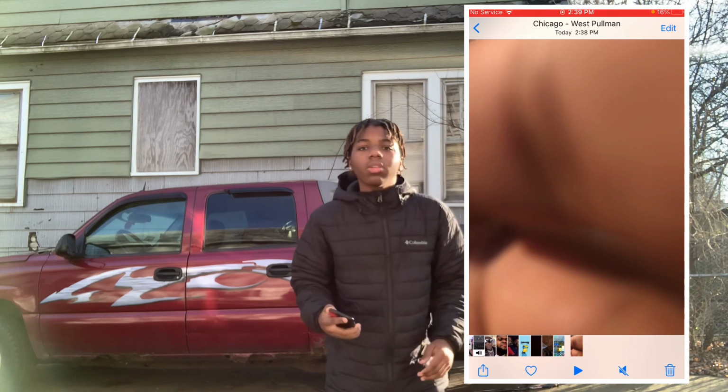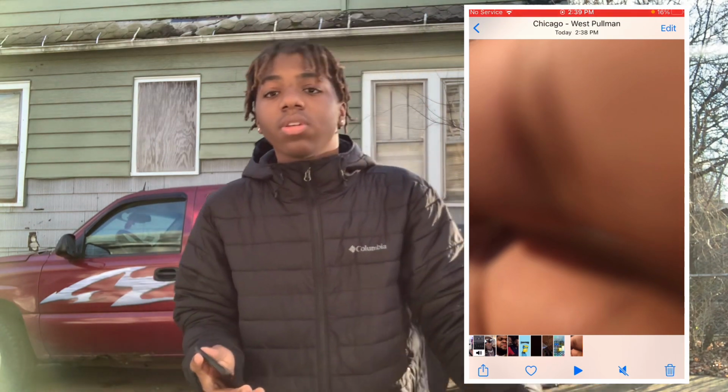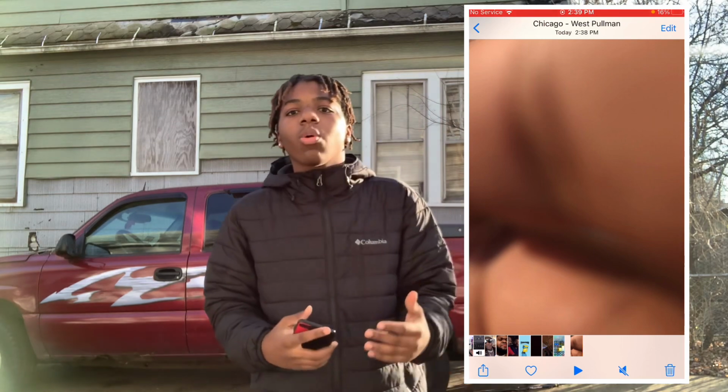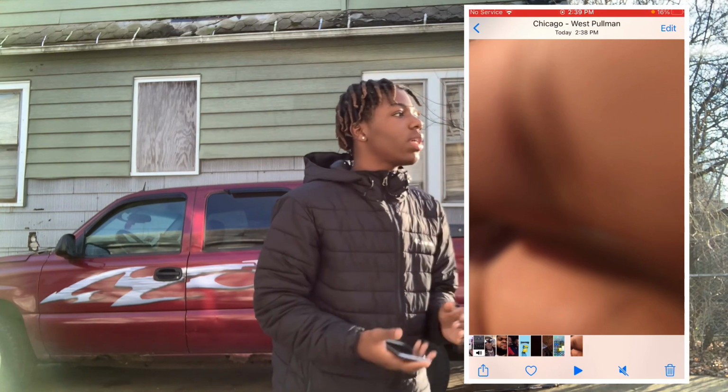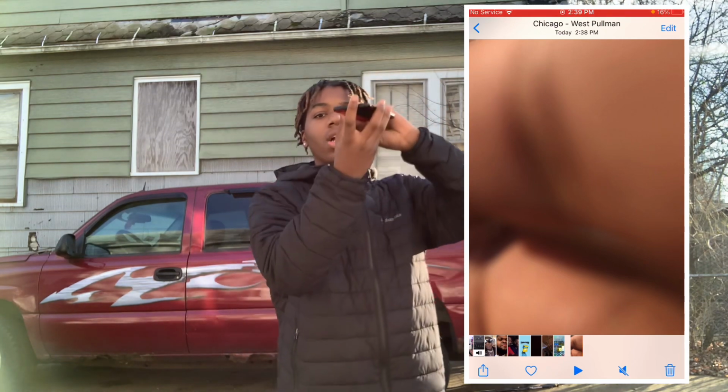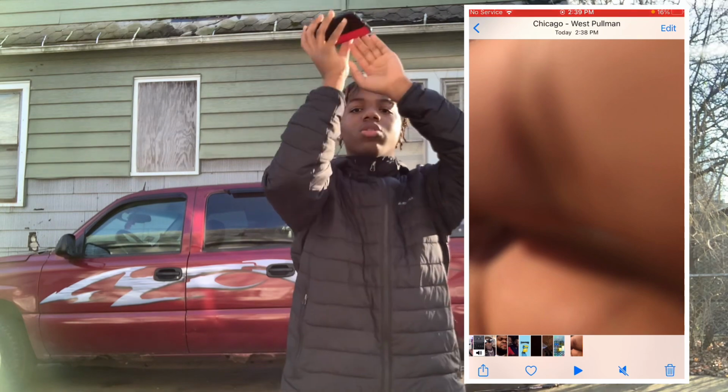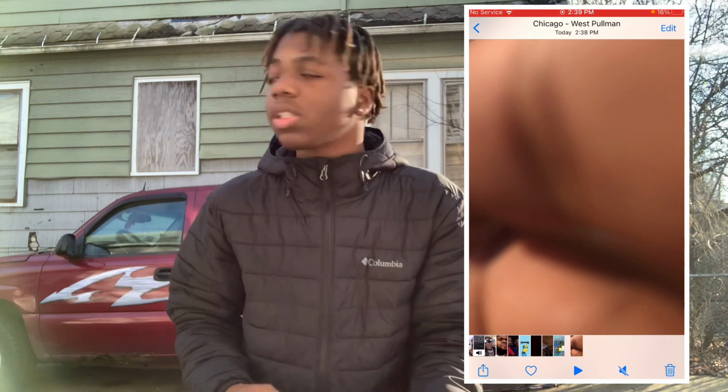Now, if y'all don't like the way it turned out, you feel me? I don't know. Y'all just gotta edit it yourself. But y'all see what I did. That's how it works. Like, you can trim it to where you launched it off your hand, so it can move fast when you launch it off your hand. Then it slows up when you. Y'all see what I'm saying, man.